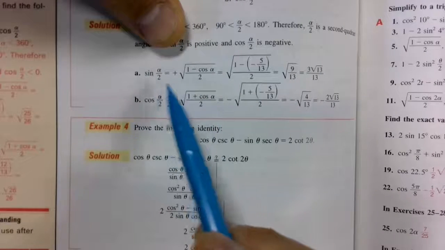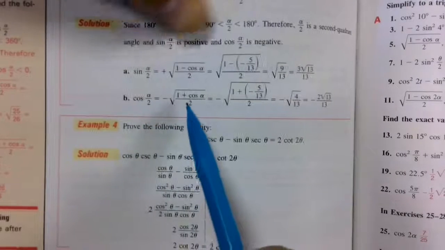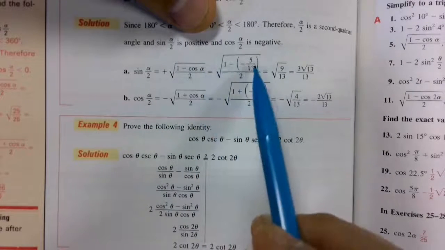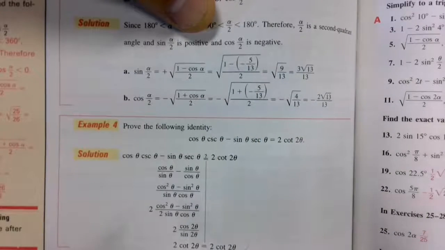And this is just a copying of the formula from the other page. Then, since we know the cosine, we plug the number in. You solve it, and those are the answers. Not too bad.